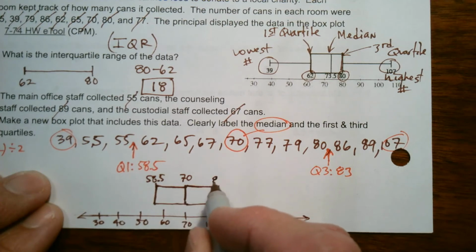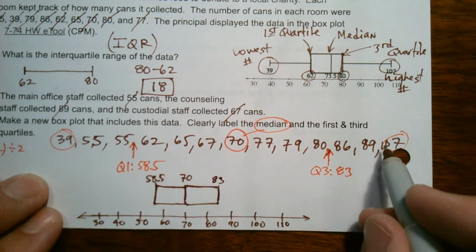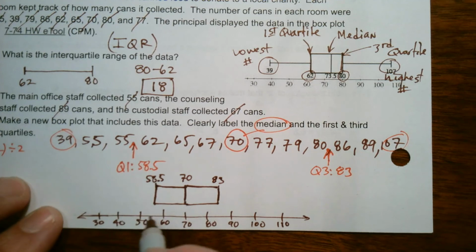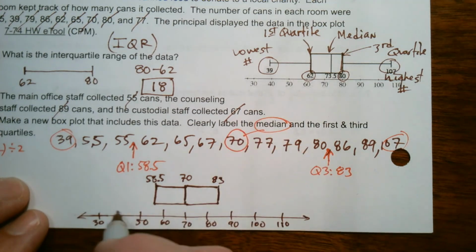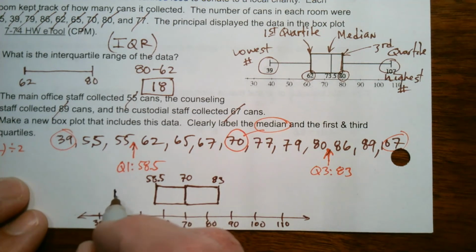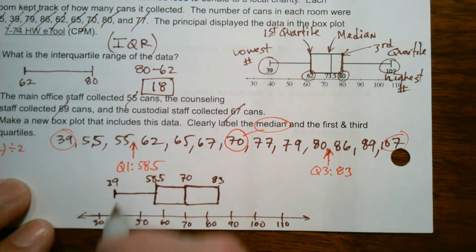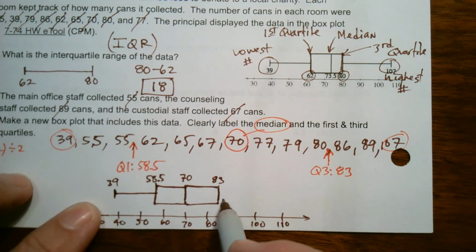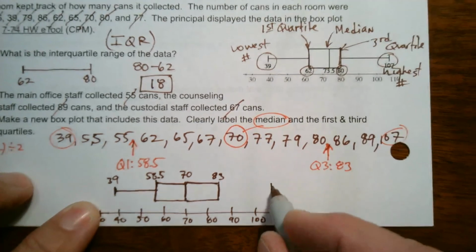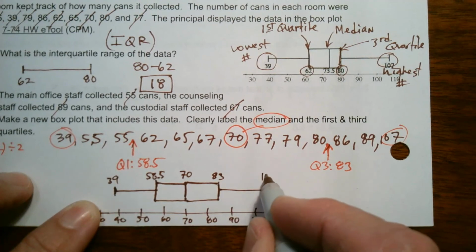Then I need my ends. My smallest number is 39, which would be right about there, so you draw a little whisker. Then going to 107, which is probably right about here, and I'll label it 107.